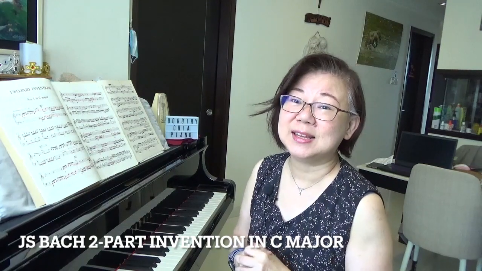Let's take a few examples. I'm looking at the two-part invention in C. That's number 1. All right. Now if you look at the right hand melody, the subject starts off like this.